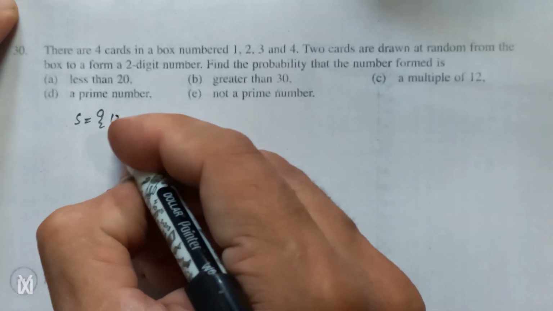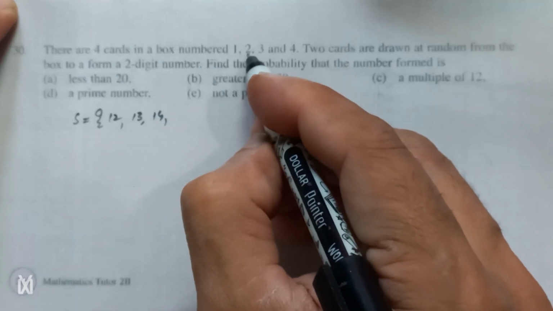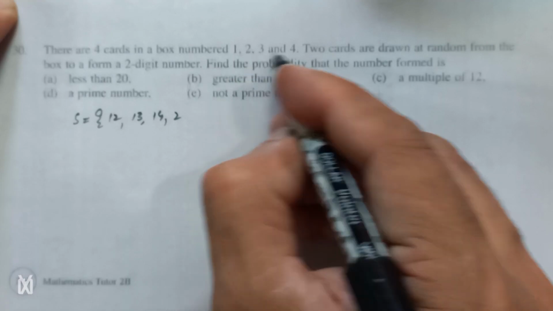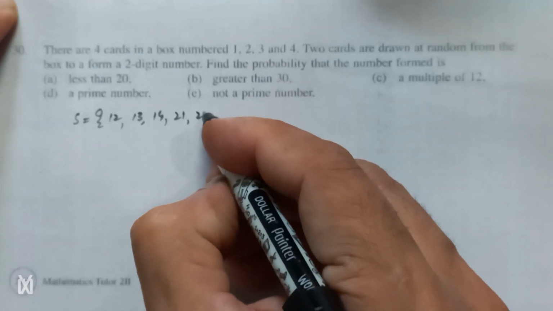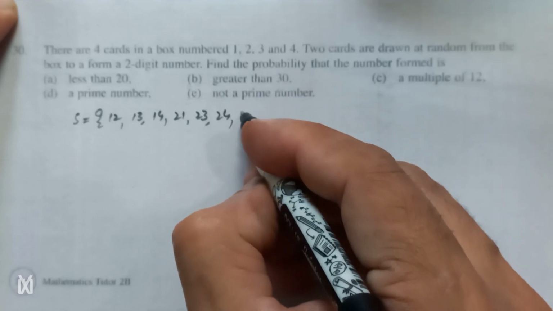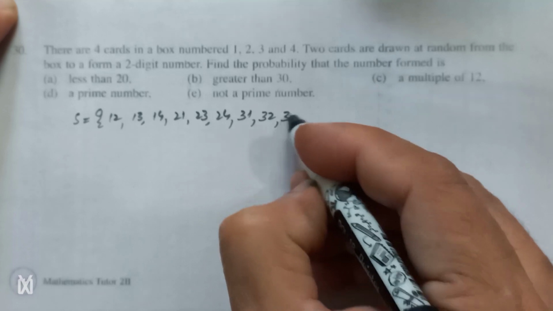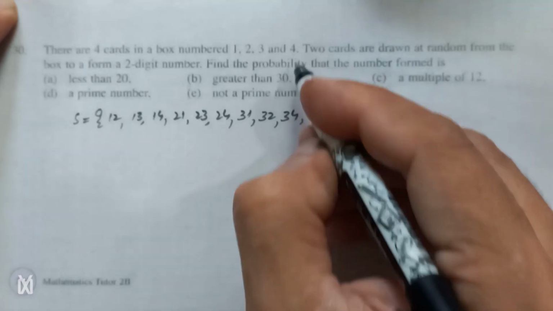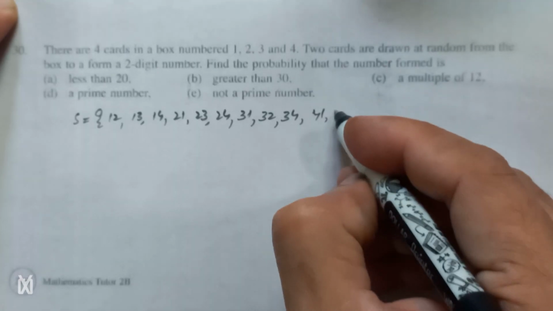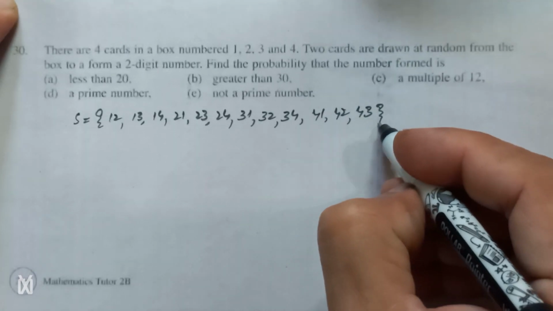So 12, 13 and 14 may be the numbers. Next, if we first choose 2, the numbers will be 21, 23, 24. If we first choose 3, the numbers will be 31, 32 and 34. And if we first choose 4, the 2-digit number may be 41, 42 and 43. So this is the sample space.